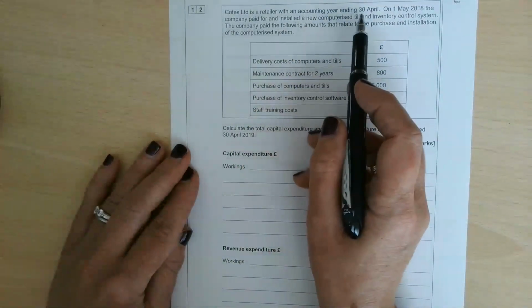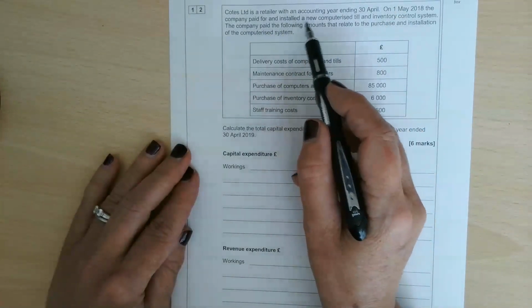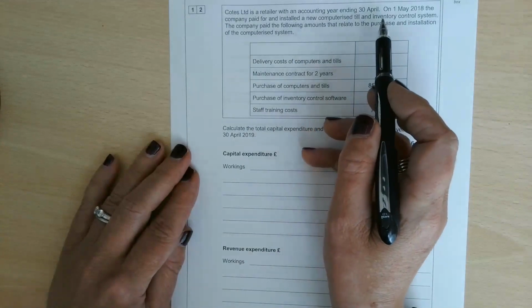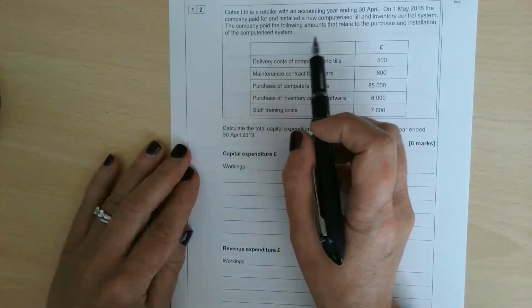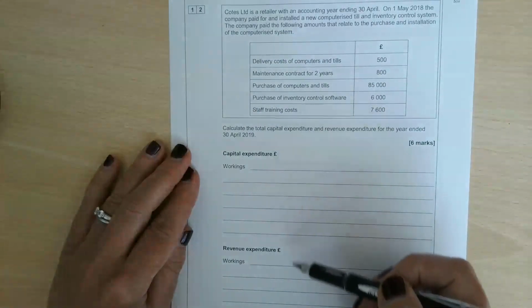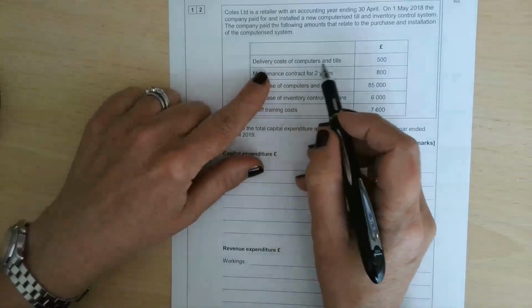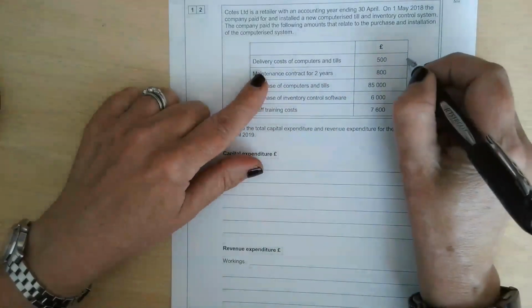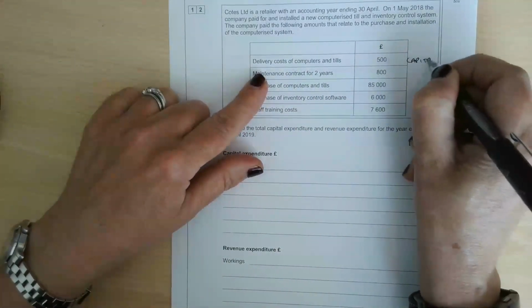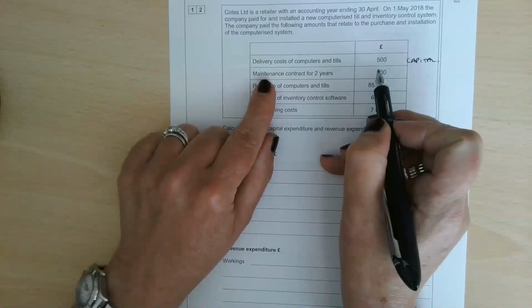So it tells us they've got a year end of the 30th of April. Right at the start of the year, 1st of May, they paid for and installed a new computerized till and inventory control system. And they've paid the following amounts that relate to the purchase and the installation. So we've just got to sort out what's capital and what's revenue. So the delivery costs of the computer and tills is going to be capital because we've got to get them into a usable condition. So without paying the delivery costs, we're not going to get them to where they need to be.